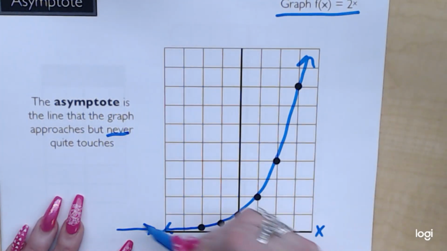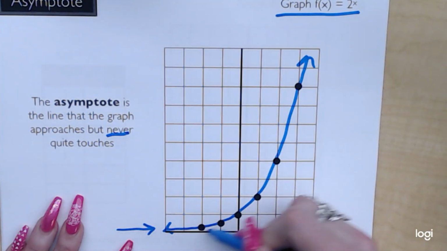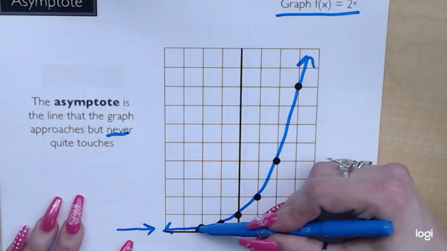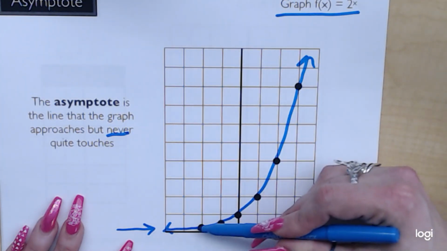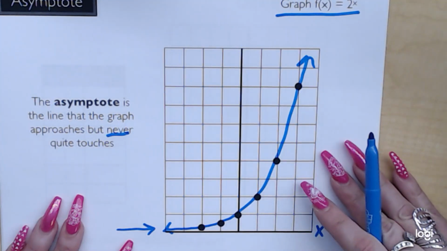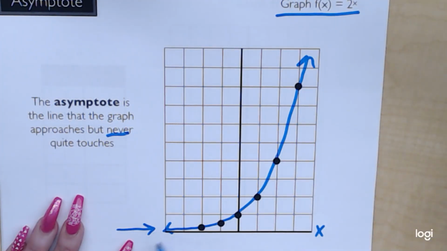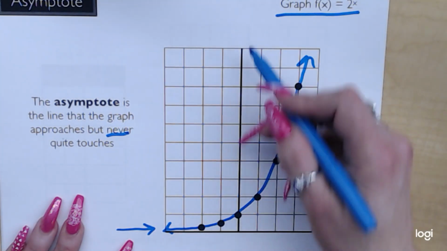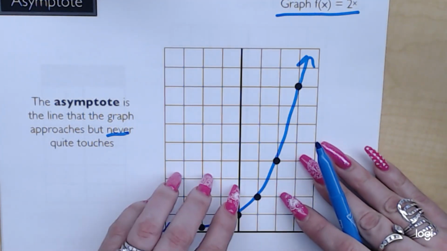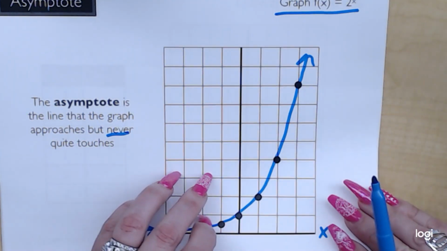That's called the asymptote, right here. So it's going to look like it's going to touch the x-axis, and it's going to get infinitely as close as possible, but it actually will never hit that point, which means that y equaling 0 is never going to be a true point on this graph, on this function, because the x-axis is where y equals 0.